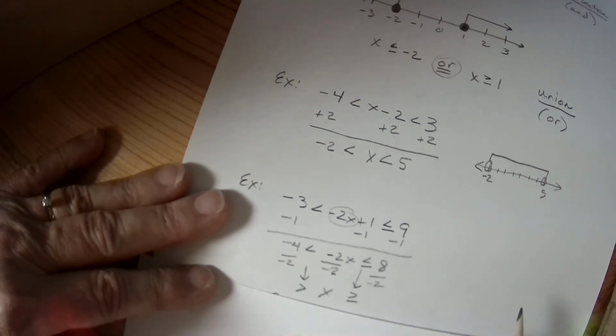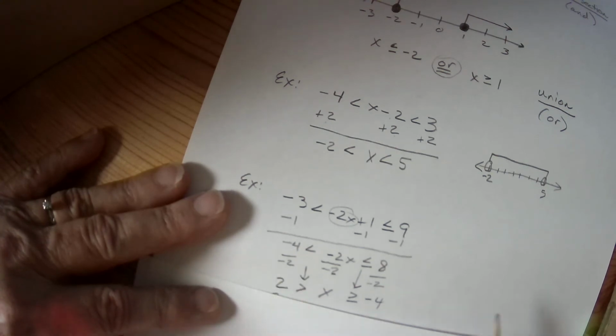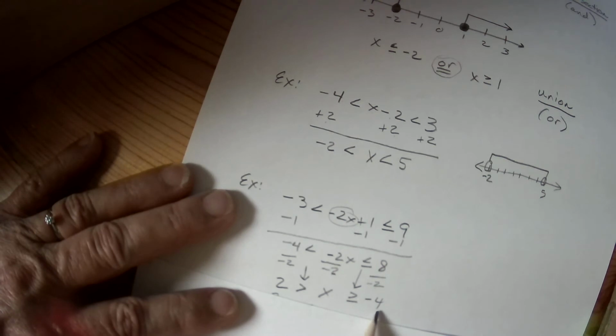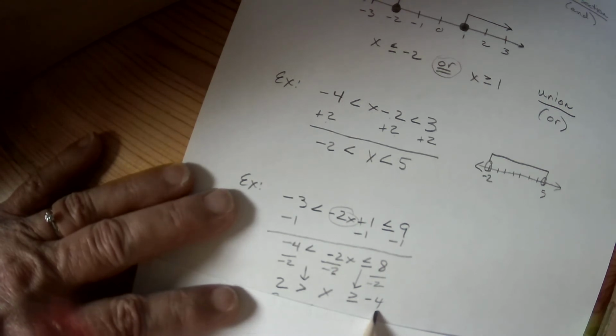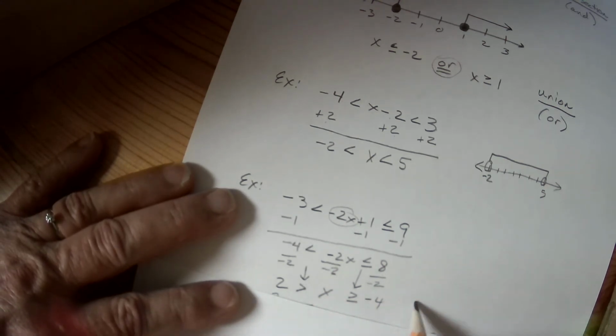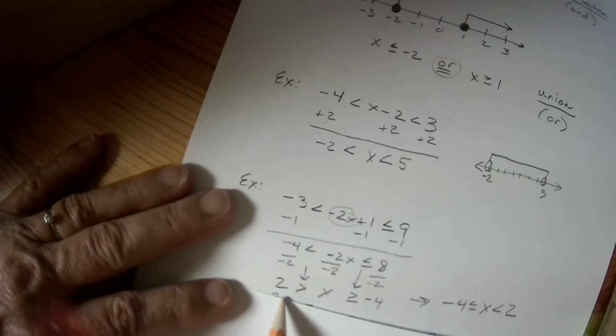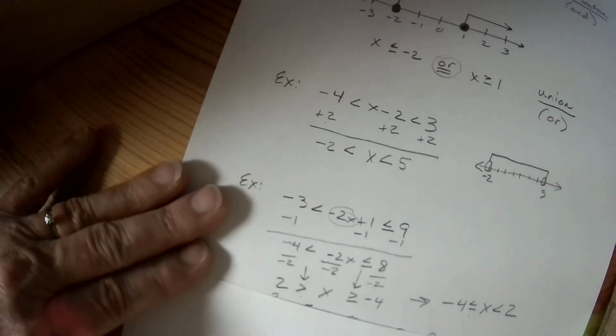x is by itself in the middle. 8 divided by -2 is -4. -4 divided by -2 is 2. And then let's look at the way this is written. It's really not natural to have the lowest number on the right-hand side. So I'm just going to flip everything around. And when I do that, this becomes less than or equal to. This becomes less than. I wouldn't count you off on a test if you did this, but this is really the more correct way to write it.